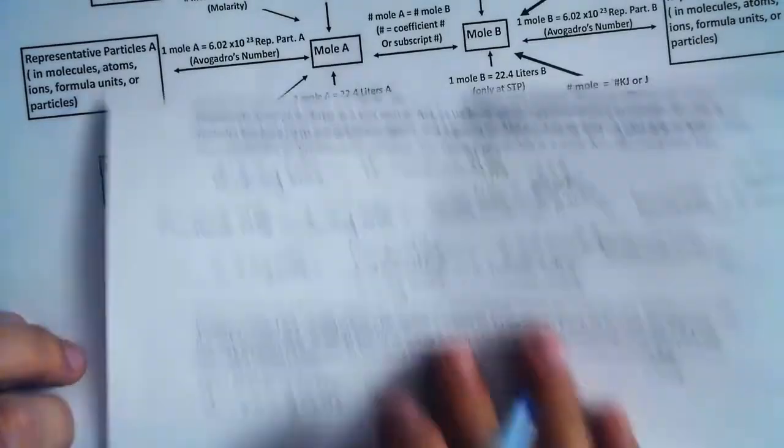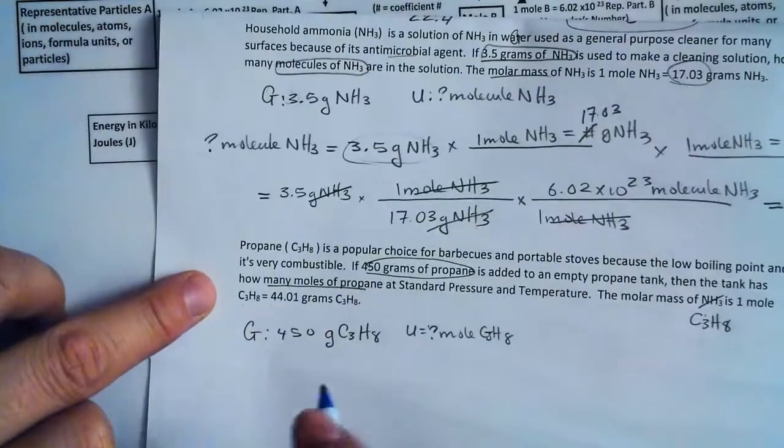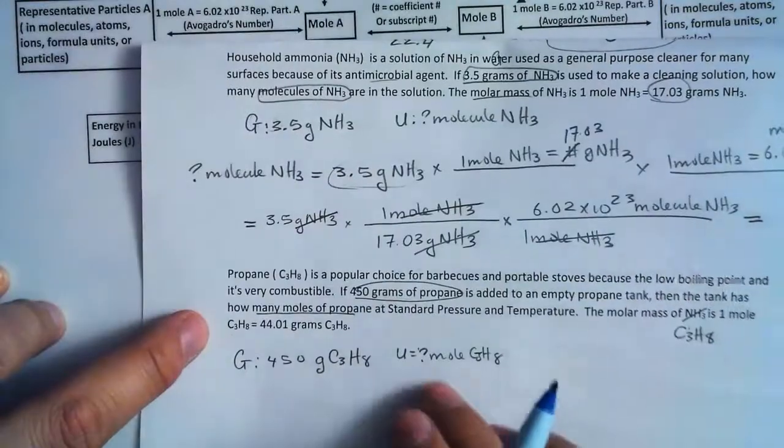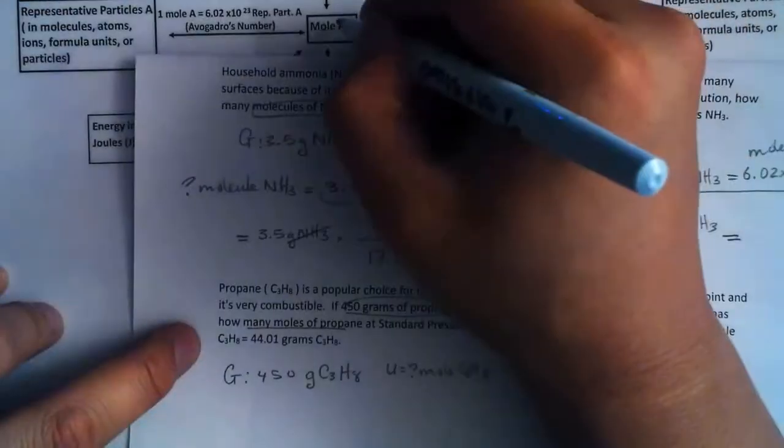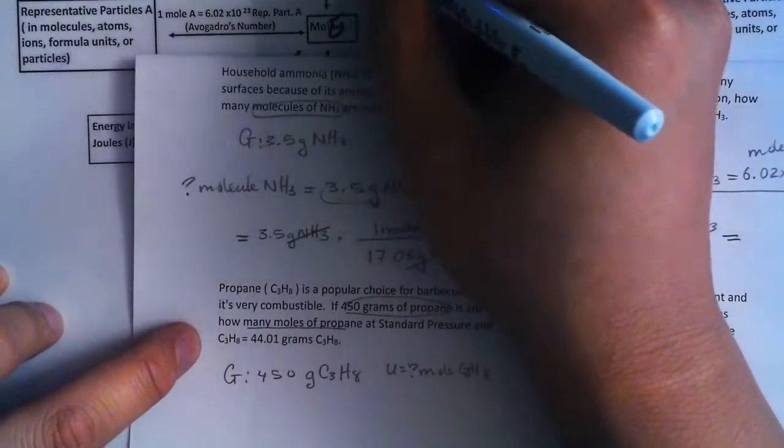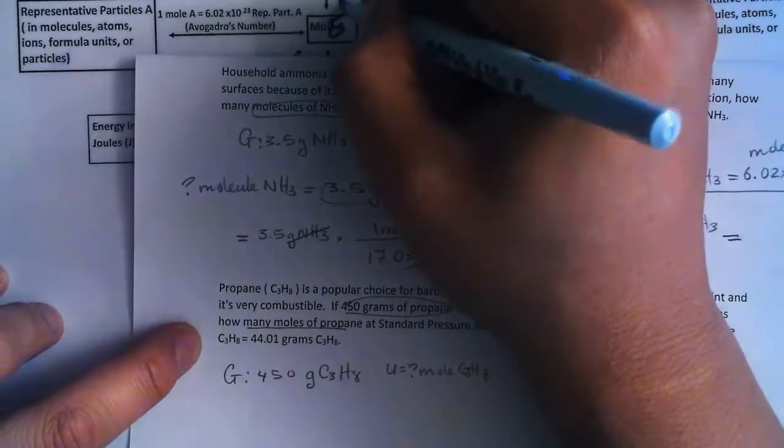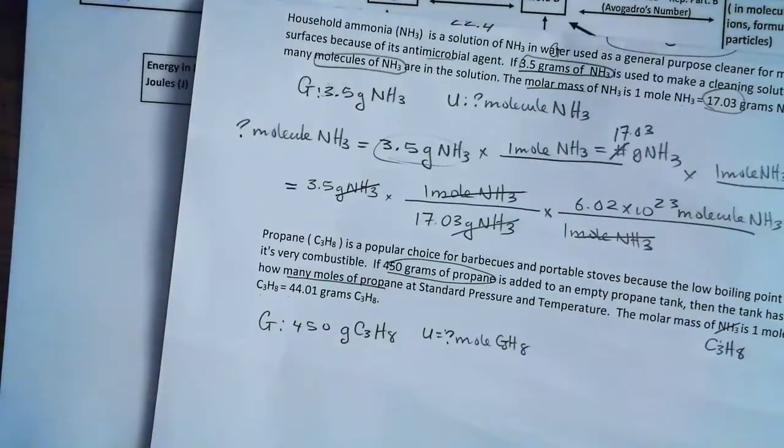So let's go back to our flowchart. Again, we start with the given measurement, which is grams, so that's where we're going to start. And where do we end? At the unknown, which is mole. Oh, look at that. It's only one conversion factor, from gram to mole. So that's pretty easy, isn't it?